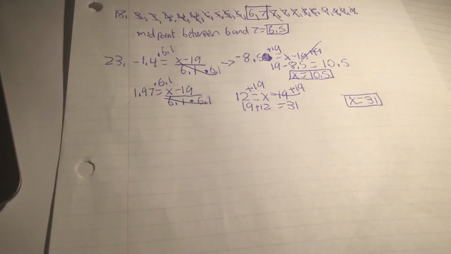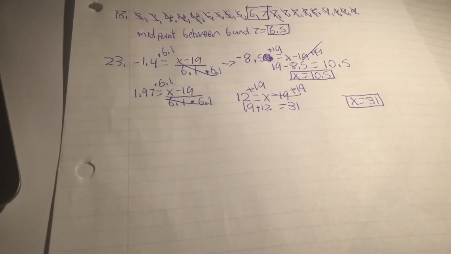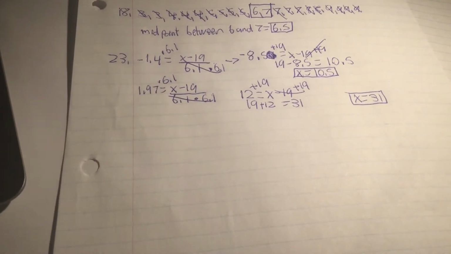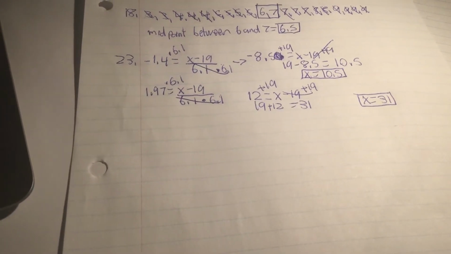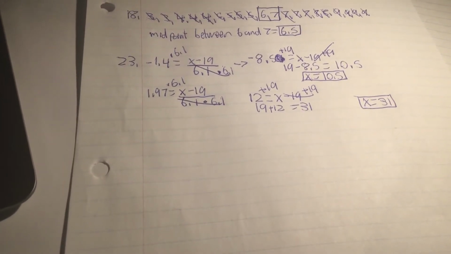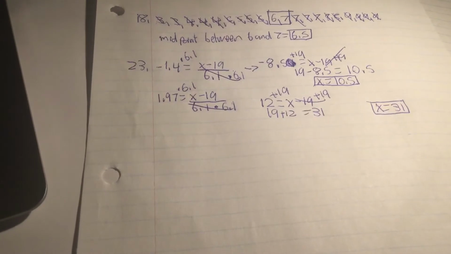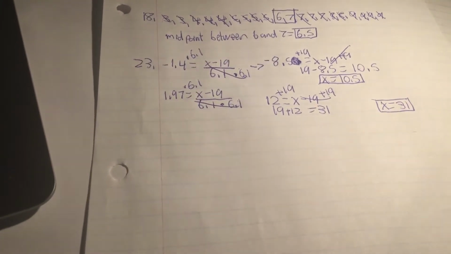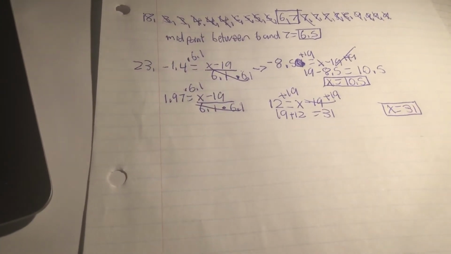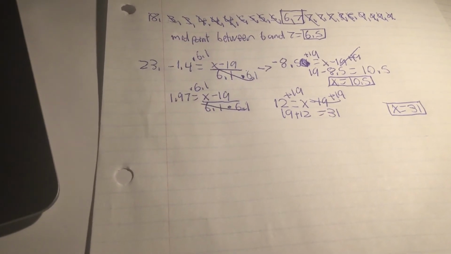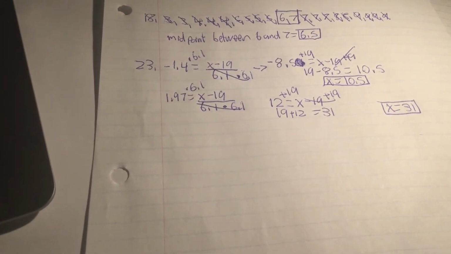So for the first one, the z-score was negative 1.4 equals x minus 19 divided by 6.1. So what I first did was I multiplied both sides by 6.1. That negates it on the right side, but on the left side I did negative 1.4 times 6.1. That equals negative 8.5, which left me with negative 8.5 equals x minus 19. So I added 19 to both sides.